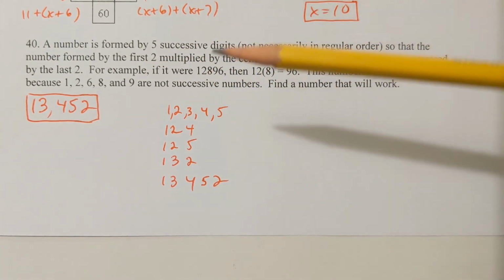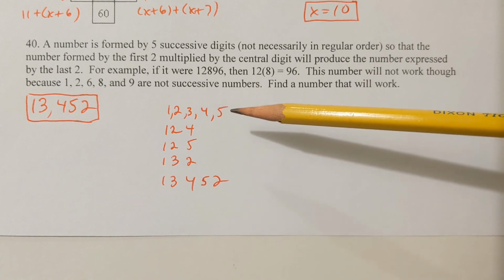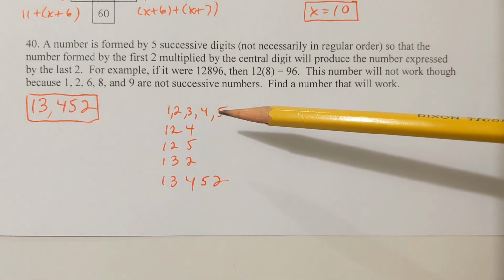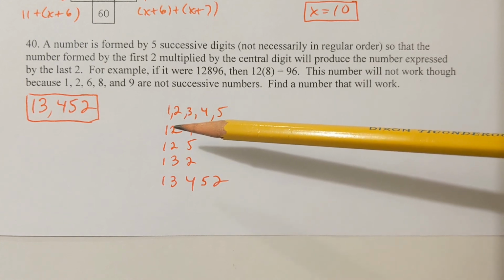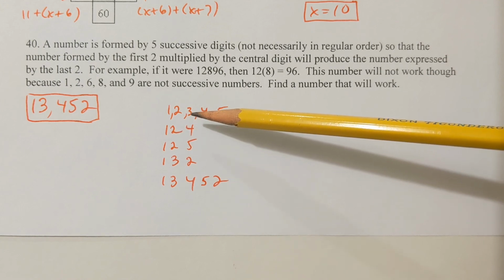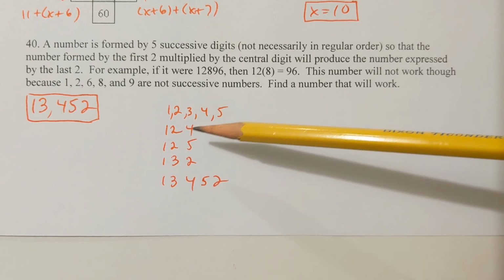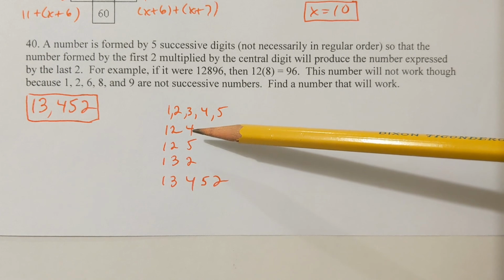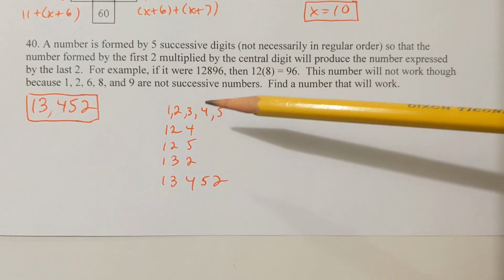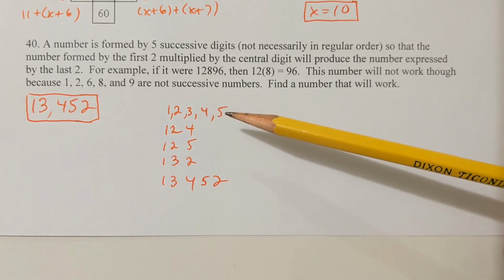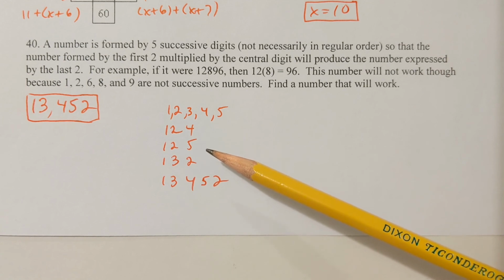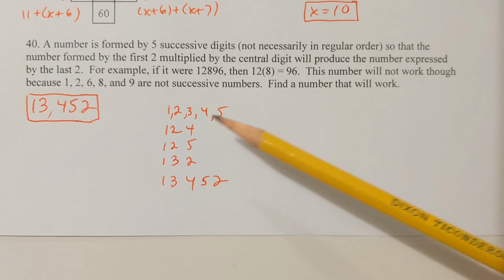Okay, well, it's common to start with 1, 2, 3, 4, 5, which are successive numbers. Okay, if we start with 12, 12 times 3 gives me 36. That's not going to work. 12 times 4 gives me 48. That's not going to work. So I need to use the digits 1, 2, 3, 4, and 5, all 5 of these. 12 times 5 gives me 60. That's not going to work. I don't have a 6 and I don't have a 0.